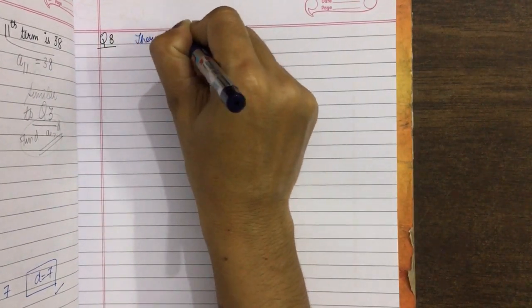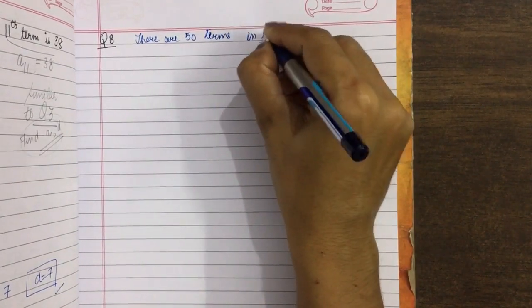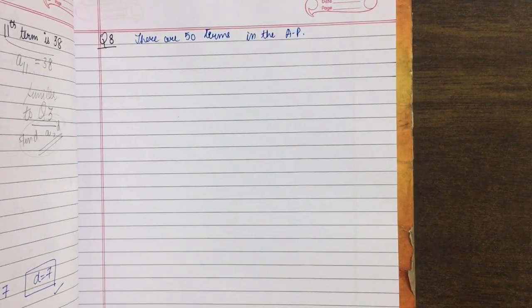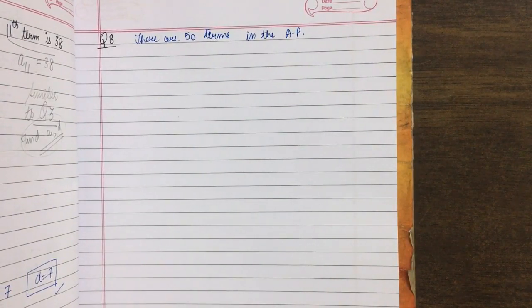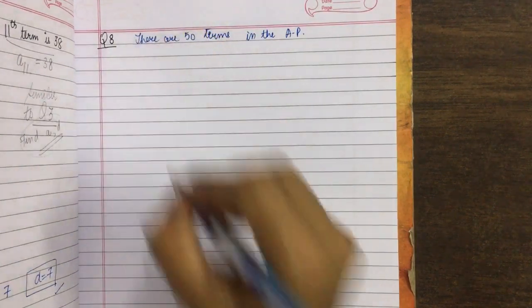There are 50 terms in the AP. This is the first thing that's given to us. And why do we require this? Because they are saying that there are 50 terms and then they are referring to the last term. So if we know how many terms there are, we would know what the position of the last term is.